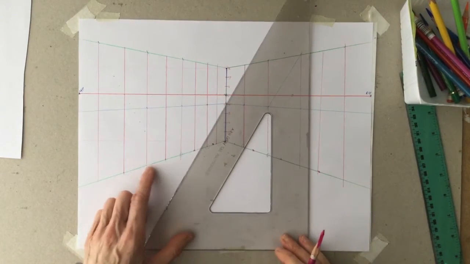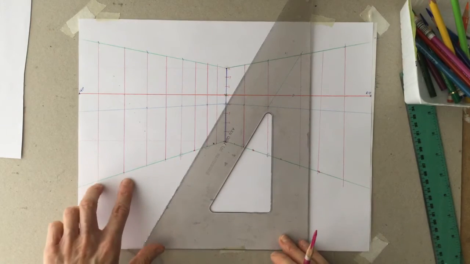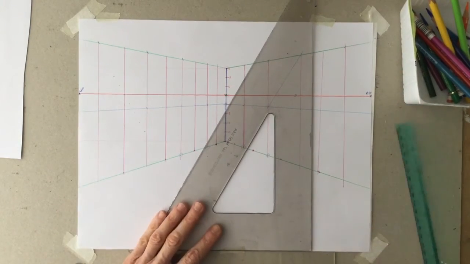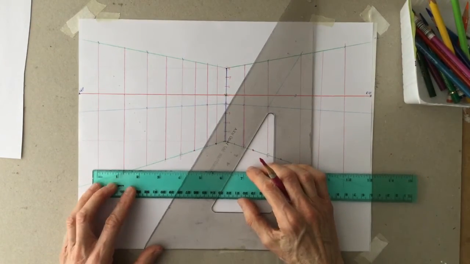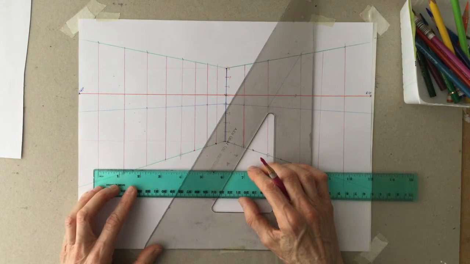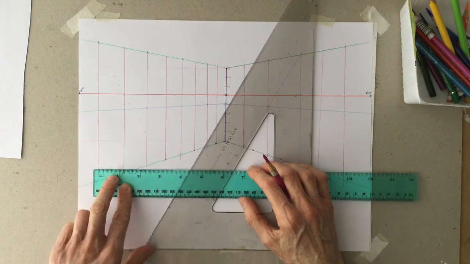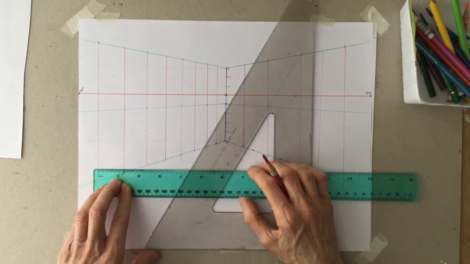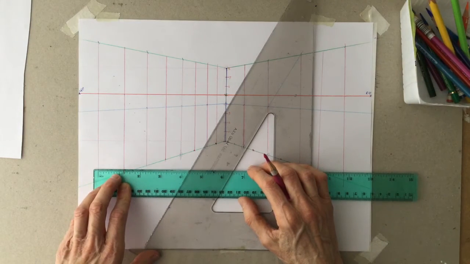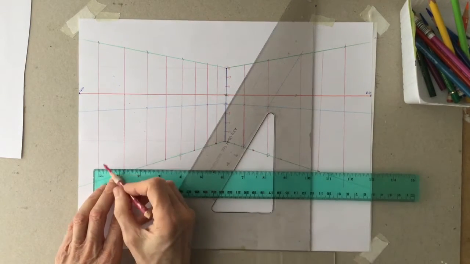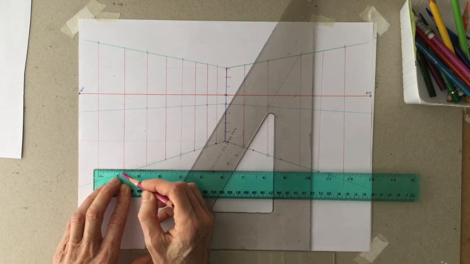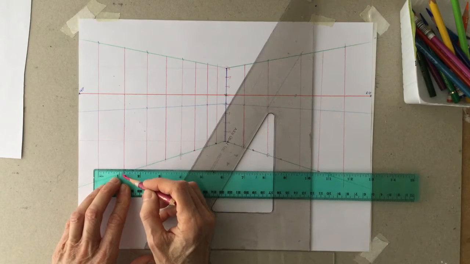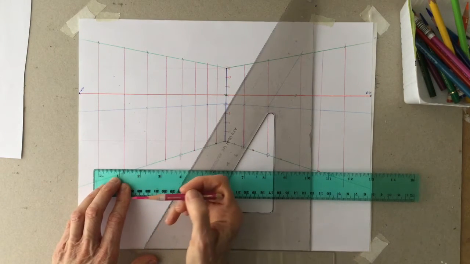Mine aren't getting that much bigger, but the one that's closest to me, I'll measure it, and then I'll tell you what mine measures. Mine measures about 1¼ inches, maybe slightly less. This one right here measures about 1 3/16.